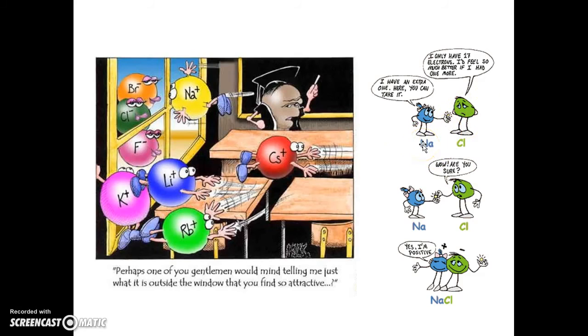This Na says, here, I have an extra electron, you take it. The Cl says, I only have 17, I wanted to have the octet rule. They go ahead and share, and now they're stuck together because one has a positive charge and one has a negative charge, kind of like a magnet. And that happens with different elements, but this is basically what we would call an ionic bond.